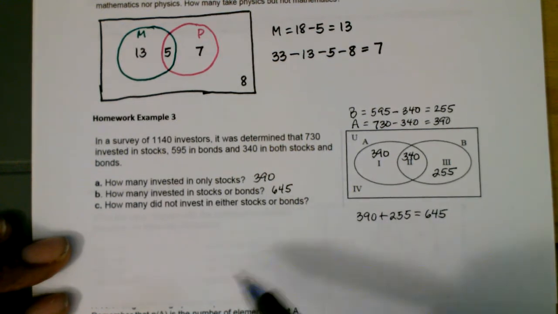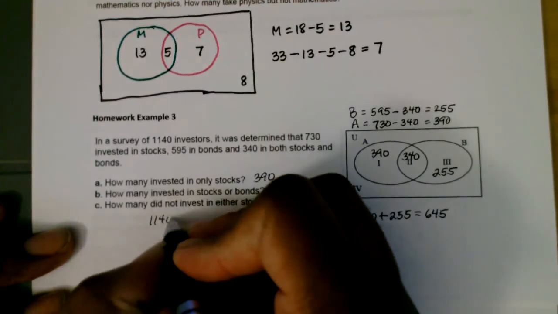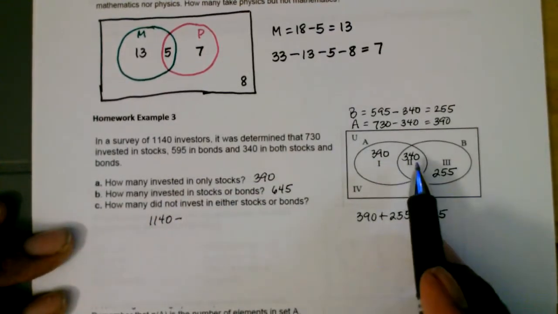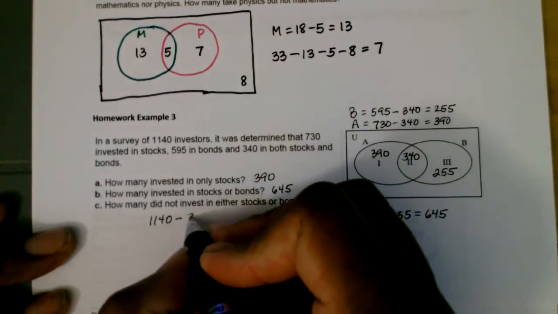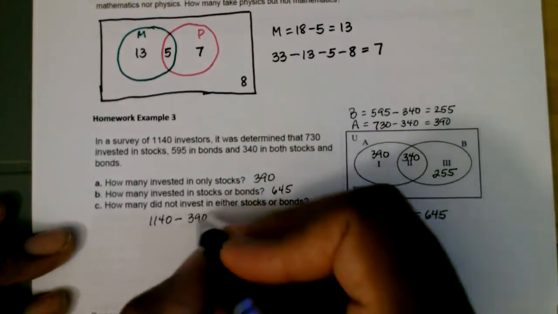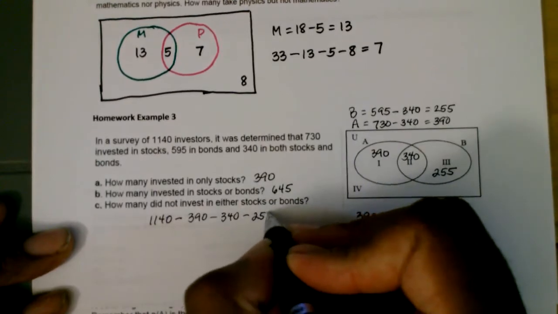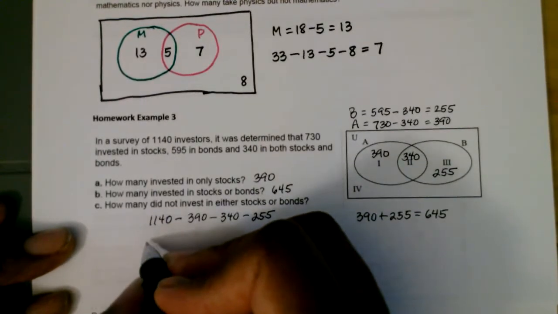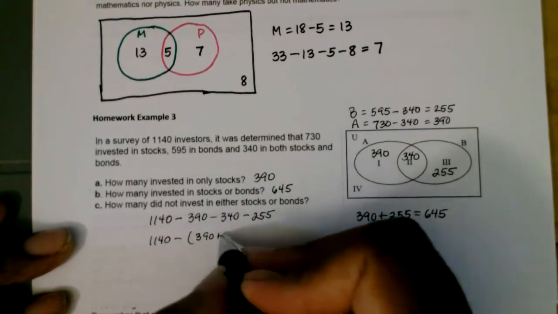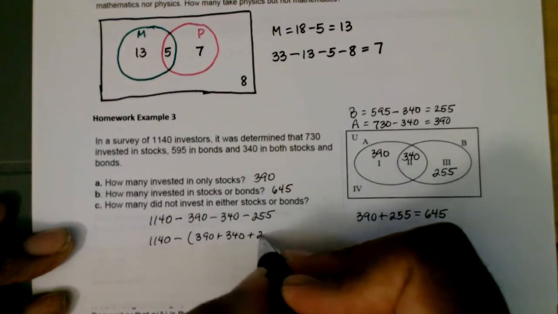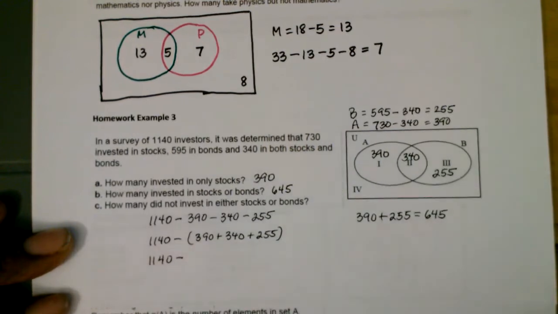And how many did not invest in either stocks or bonds? Well, there were 1,140 investors. We're going to subtract 390, 340, and 255 from 1,140. Probably would be best if I said it like this, 390 plus 340 plus 255. Take that sum and subtract it from 1,140.